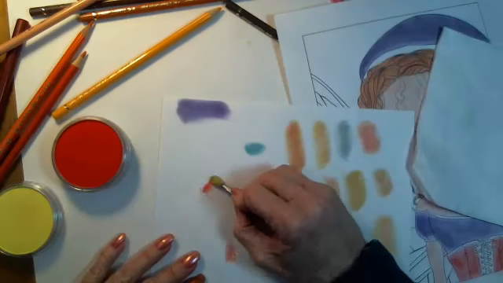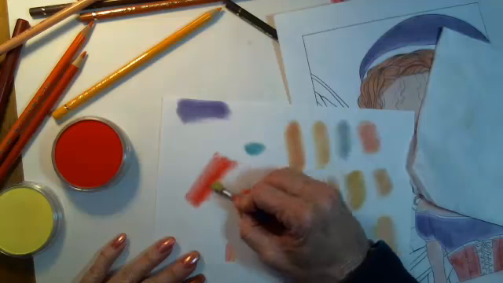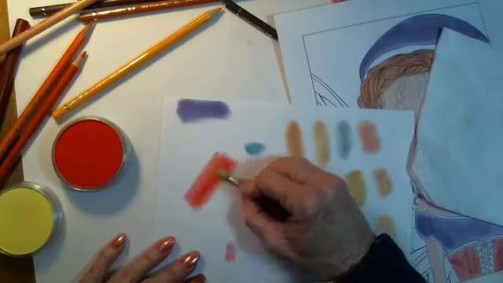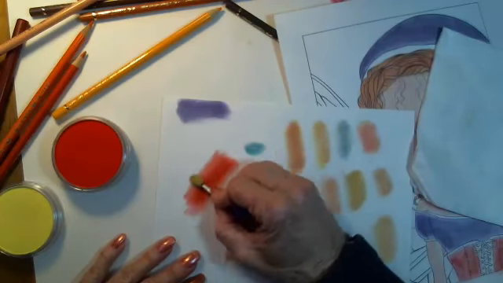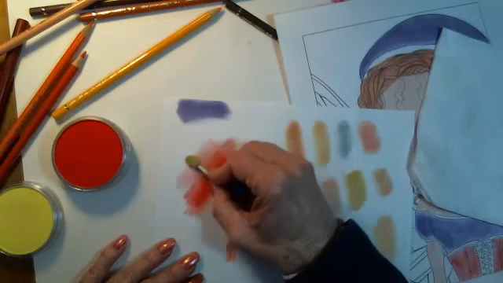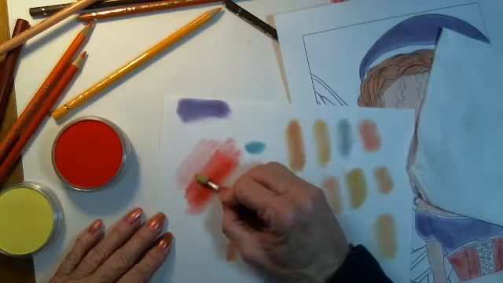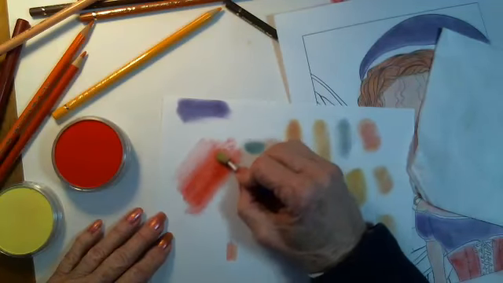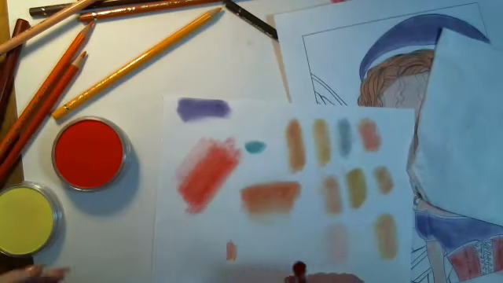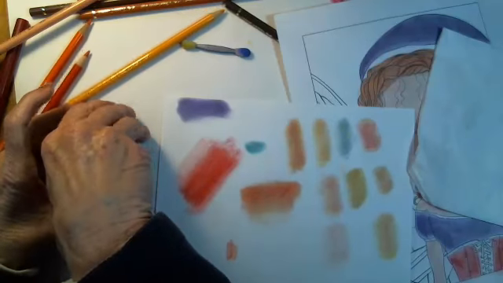Watch how much pigment you get. And I honestly barely touched that. I barely touched it. And that's how much pigment I get. And I can just keep going, make it lighter, lighter, lighter. That much pigment. So, you're getting a lot of product and value for your money.